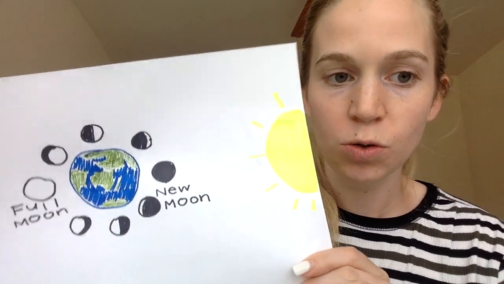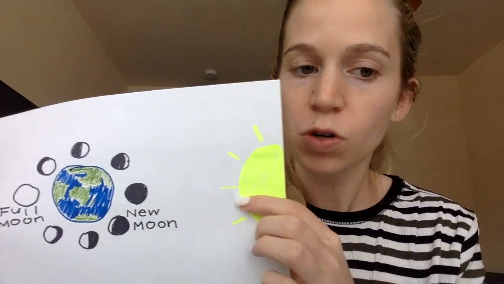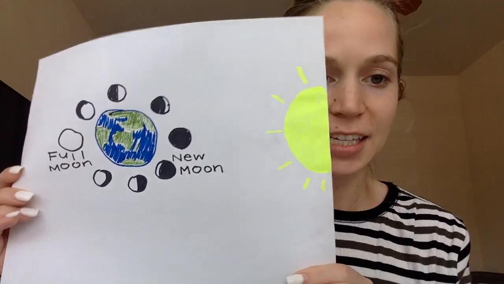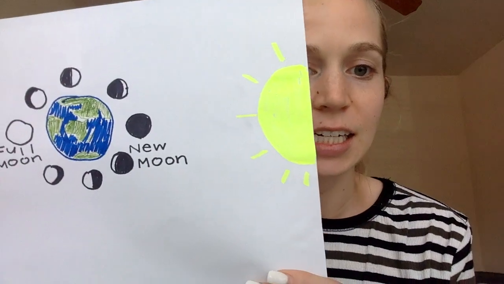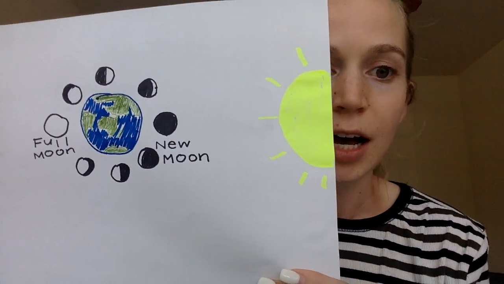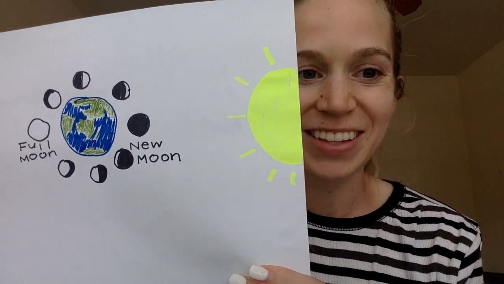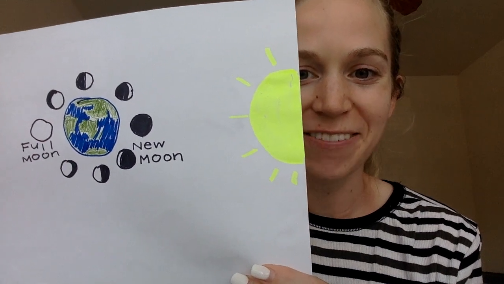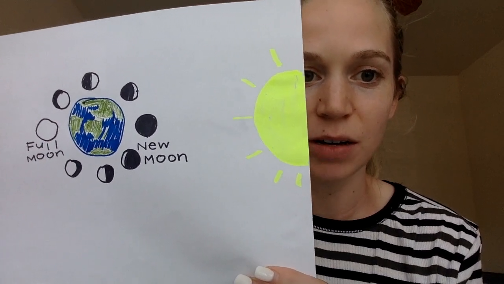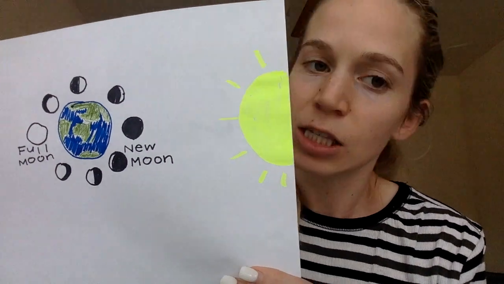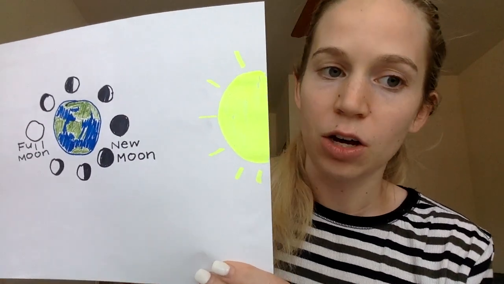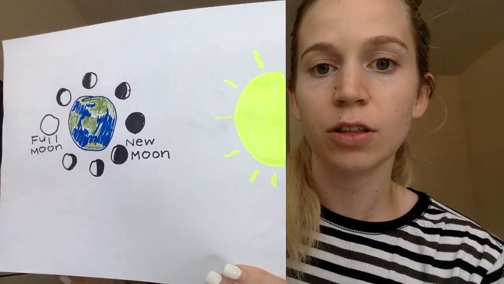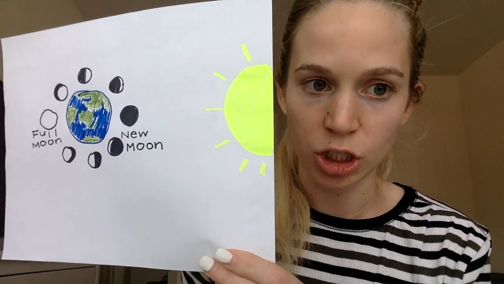Now, as the moon is orbiting, eventually we'll get to the full moon phase. As you can see, that is the exact opposite of new moon. That is when the moon is shining bright and full in the sky and you can see the complete moon. And that's when it looks like it goes the moon, the earth, and the sun in the rotation.